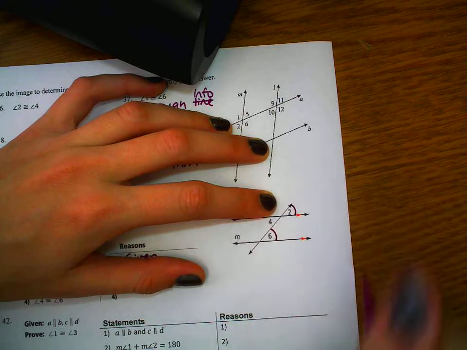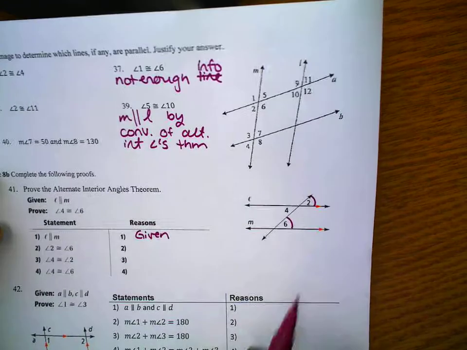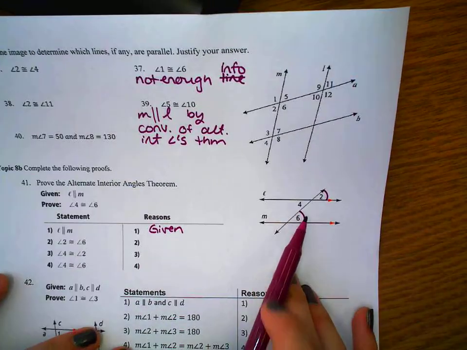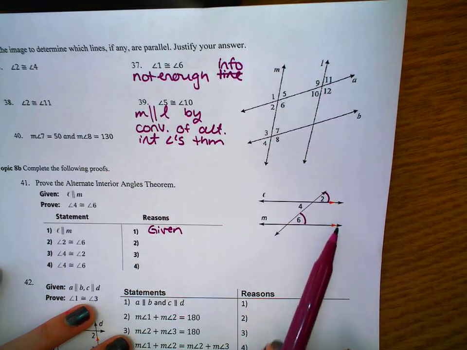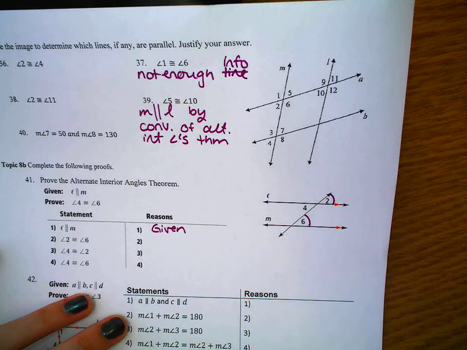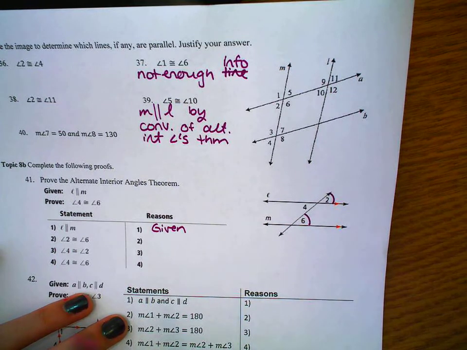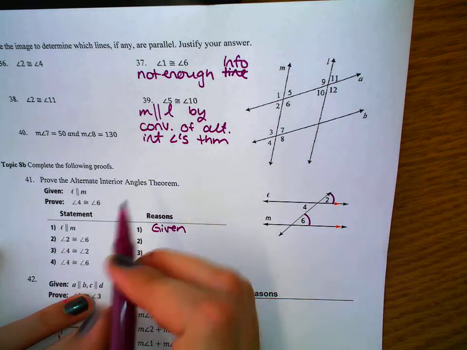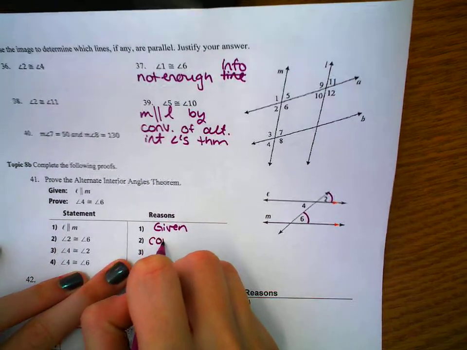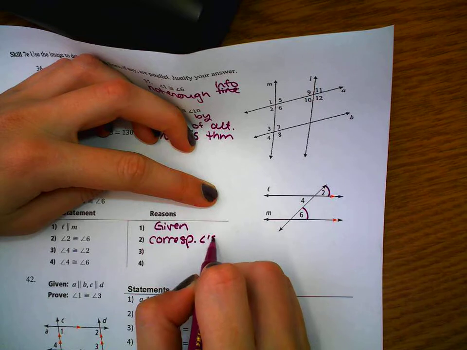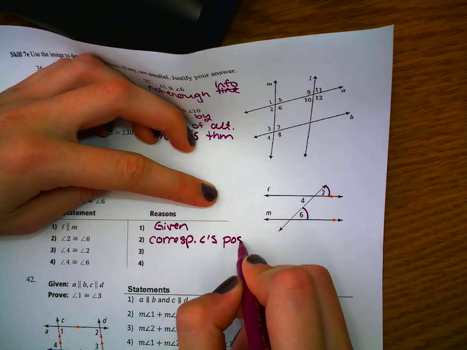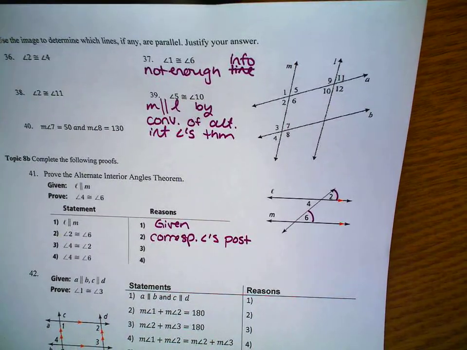How do I know that angle 2 is congruent to angle 6? I'm going to add my markings in here to identify. These are corresponding angles, and my lines are parallel. So, with the parallel, I know my rule holds, so I know congruence. So, by the corresponding angles postulate, I know that my angles are congruent.